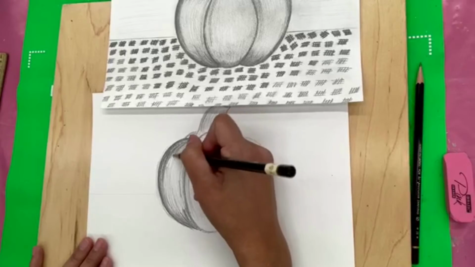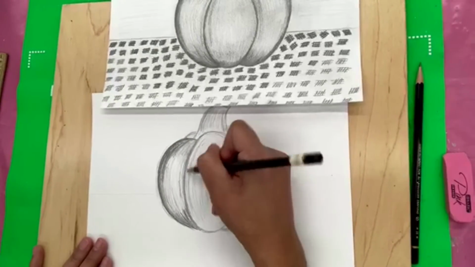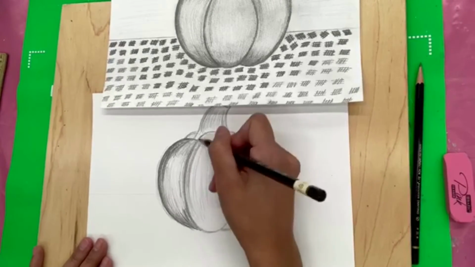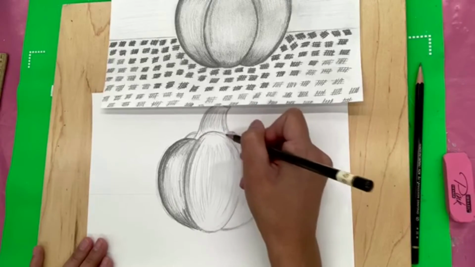Okay, so we'll keep this area light. And now we'll move on. We want to keep the center light also. So we'll just go up here a little bit.